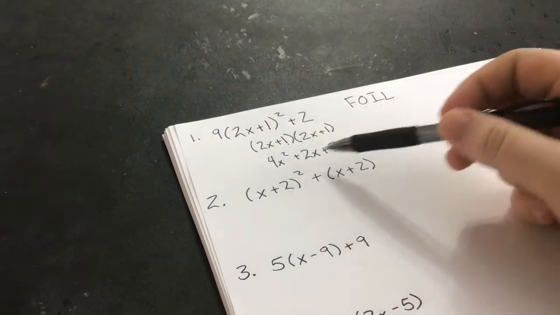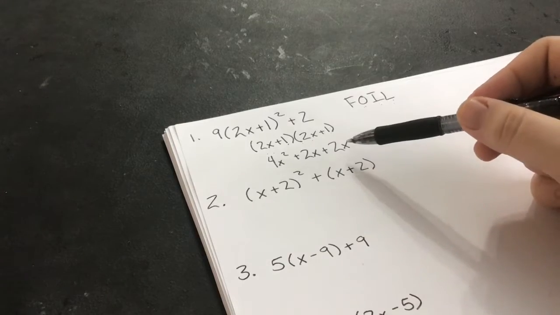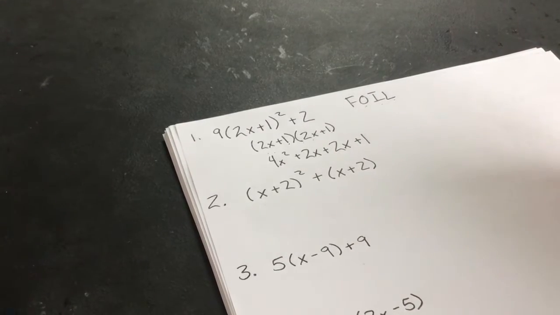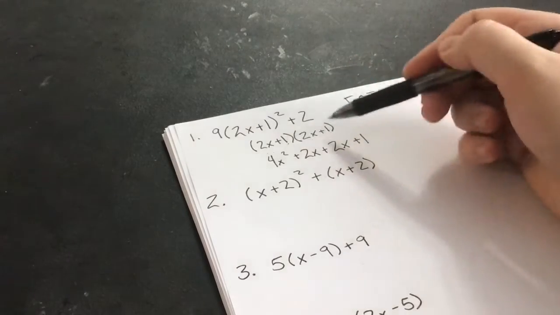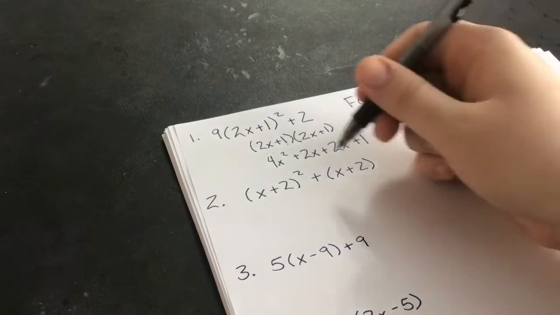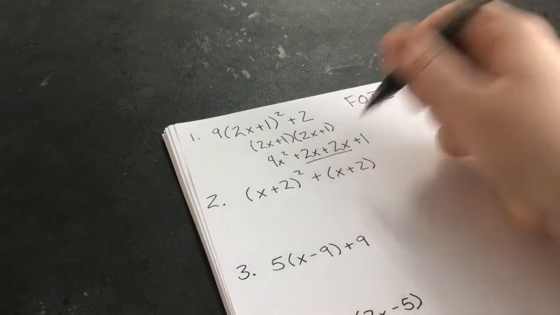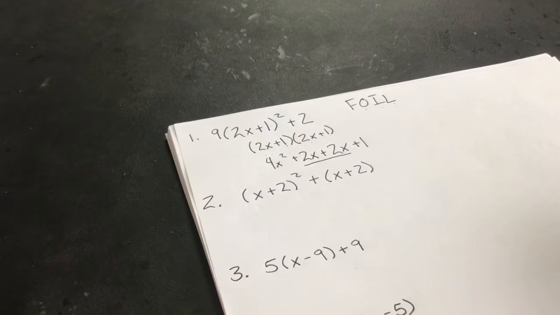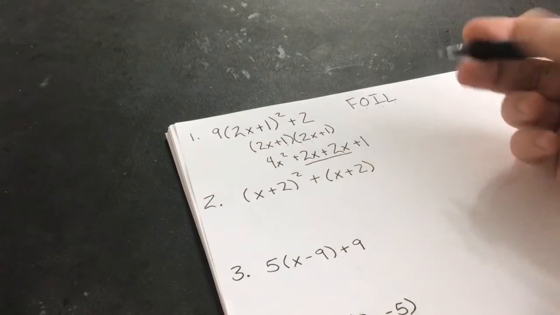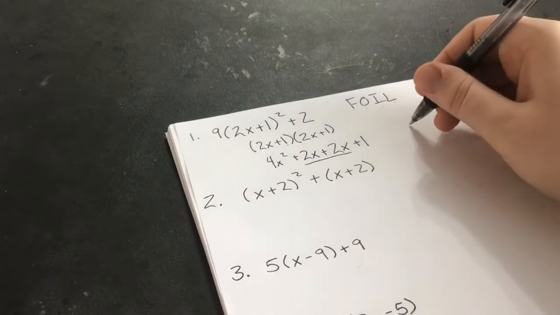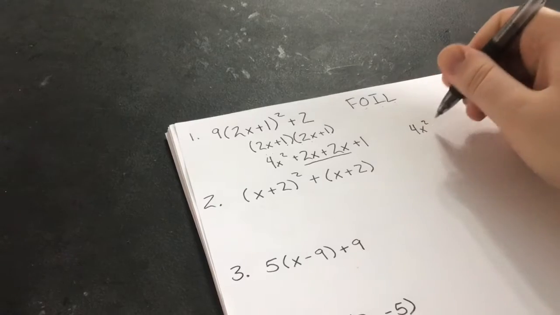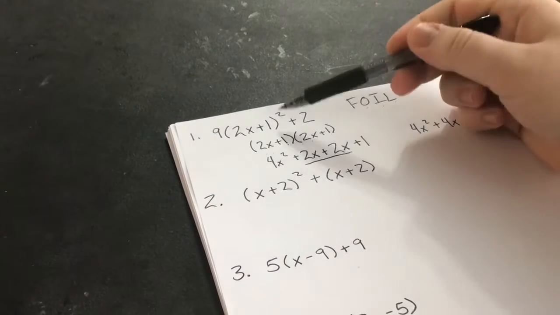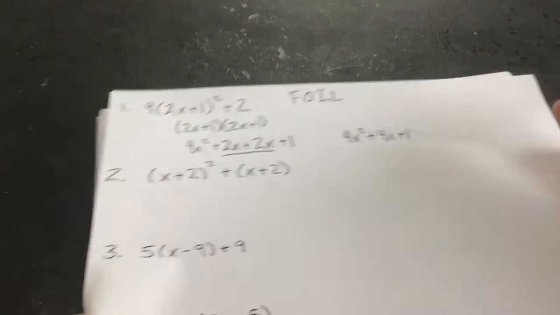We're then able to combine any like terms that we have in this. You will nearly always, and especially if you're squaring a term, so you're FOILing 2 identical binomials, you will 100% always have these 2 middle terms that are the same and able to be combined. So in this case, 2x and 2x are able to combine to make 4x, right? So we have 4x squared plus 4x plus 1. And that's what we get whenever we FOIL this right here.